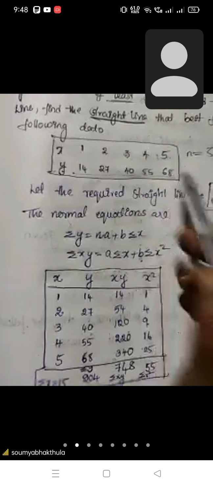N is the number of observations. Summation x is the sum of all these terms. Summation xy means you multiply these two and add the values. For x square, take the squares of all the terms and get the summation.